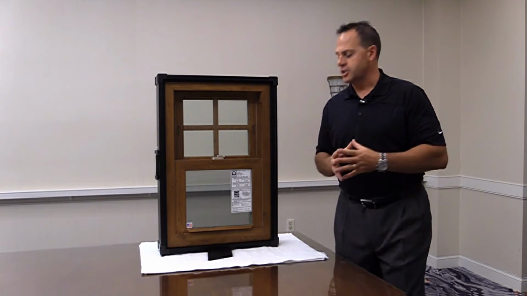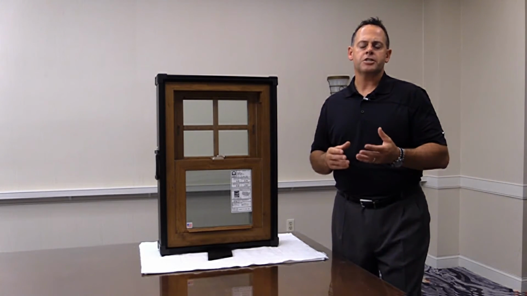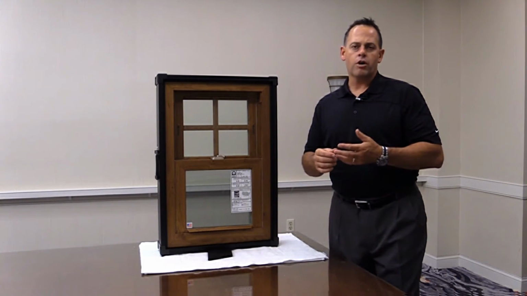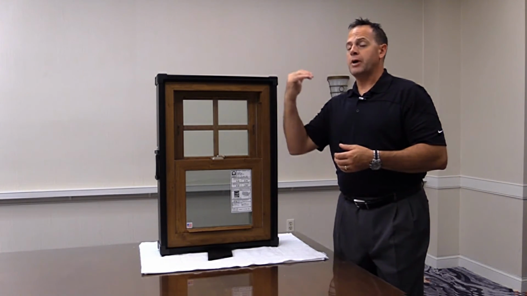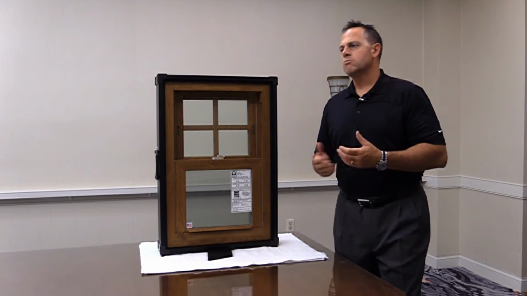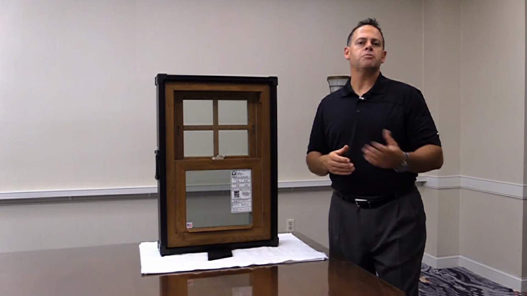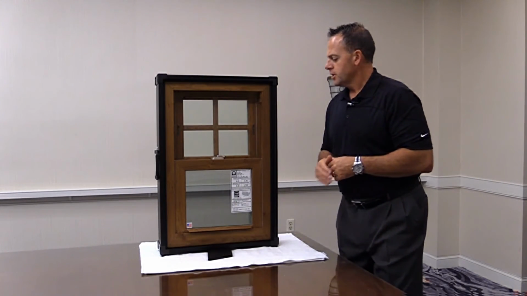There are also some ratings on the window in and of itself. There's a few to pay attention to. Number 1 is design pressure. Design pressure is a mix of air, water, and structural test. The higher the design pressure, the better the window performs. This particular window happens to have a DP60. Most windows in the industry are anywhere from a DP25 to a DP35 in design pressure.